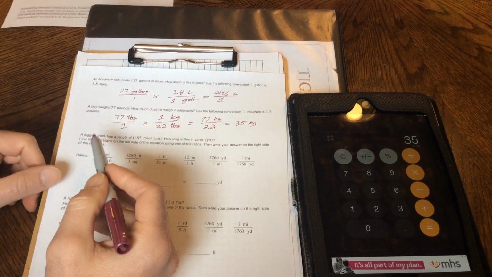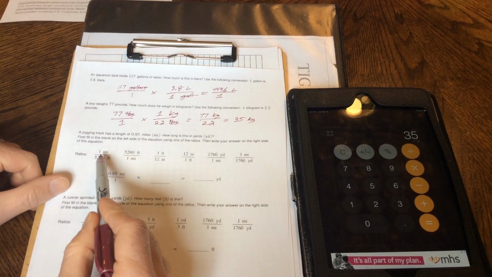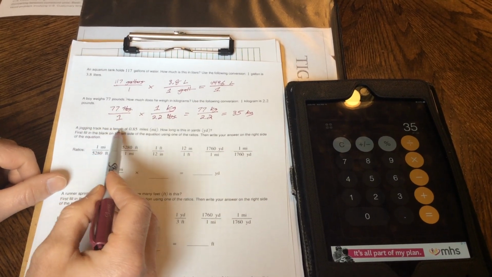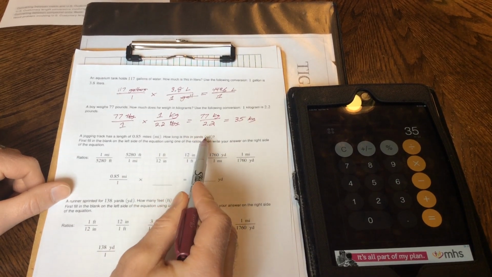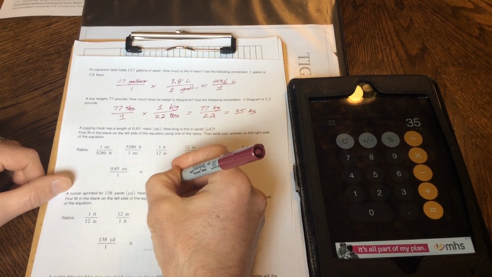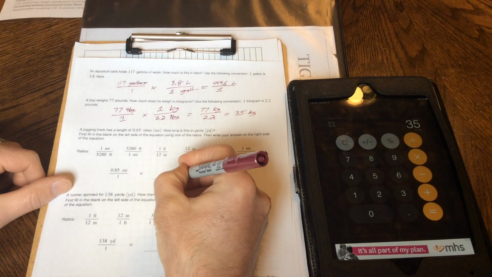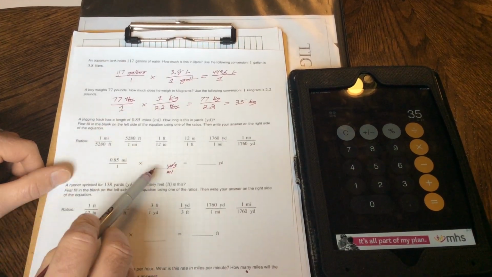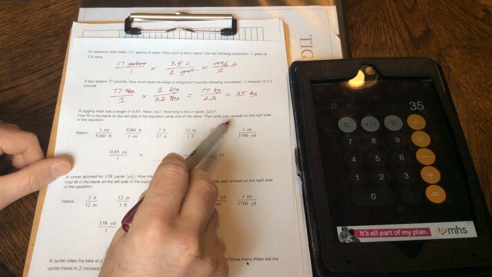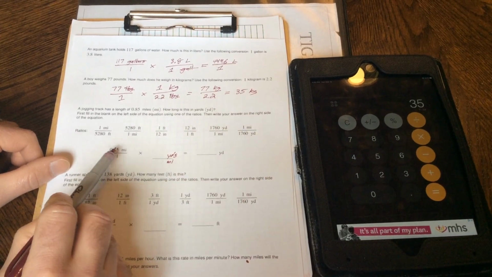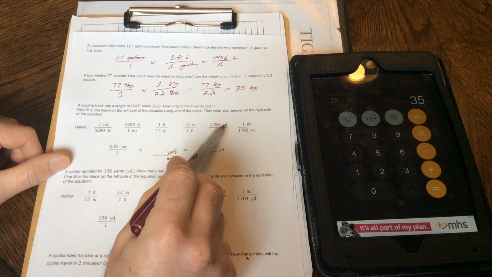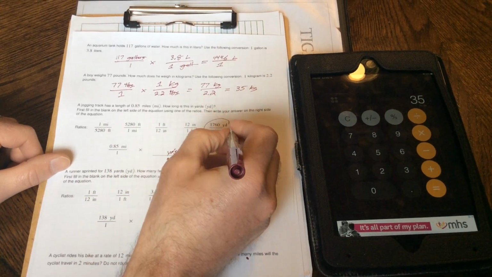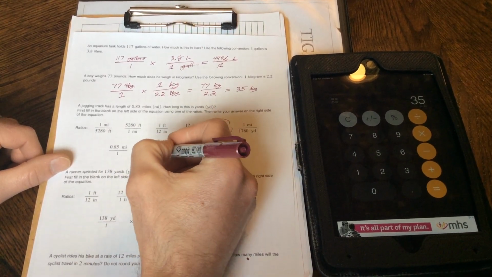This is U.S. customary length conversions involving dimensional analysis. A jogging track has a length of 0.85 miles. How long is this in yards? So I want to change it from miles to yards. First fill in the blank, then using one of these ratios, then figure out our answer. Okay, so I'm looking for the one that has yards in my numerator and miles in my denominator. So this is the one I'm going to fill it in with.